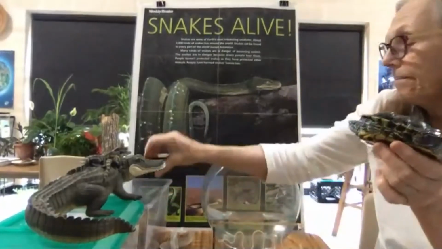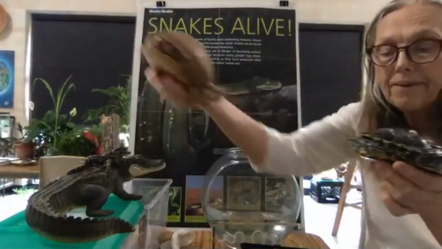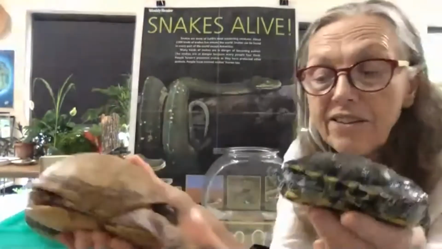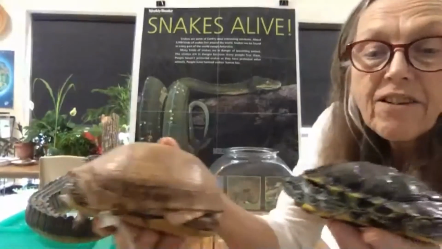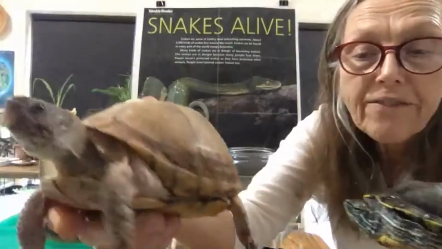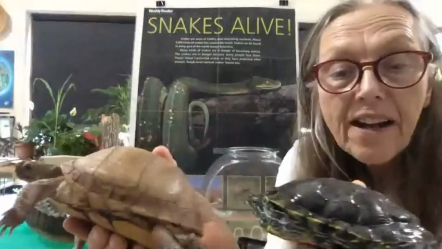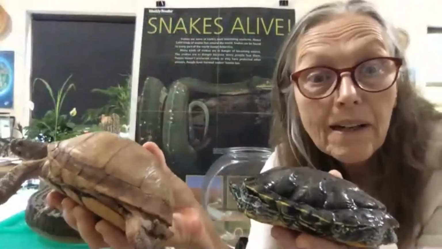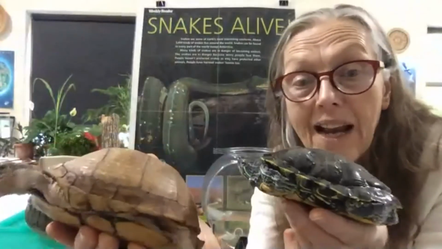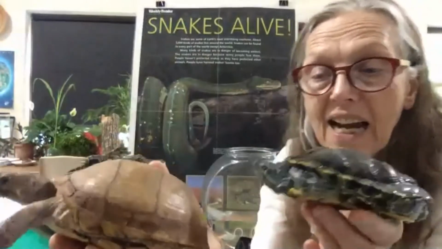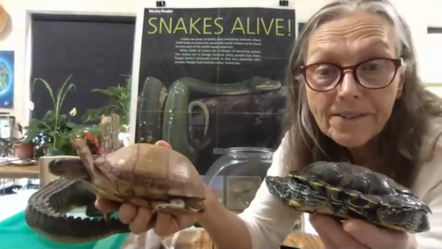Let me get the box turtle out. Let's compare them. So the box turtle lives in the forest, okay, or the grassland. And they're not a swimming turtle. They've got walking feet. See those walking feet there? Okay. And they are brown. Okay. That's a way to hide in those brown leaves on the forest floor, the brown grass in the grassland. And the shape of their shell is different. This guy's pretty fast in the water.